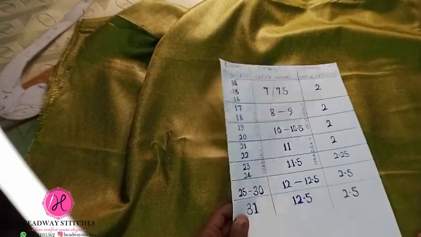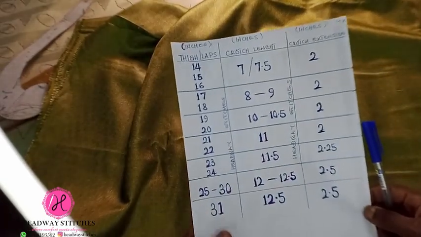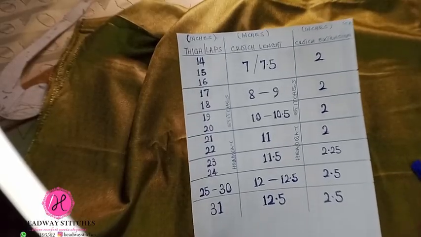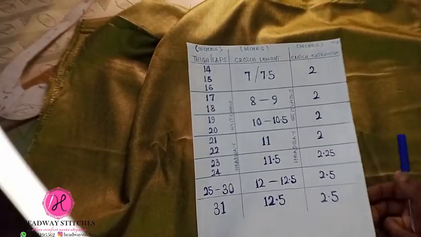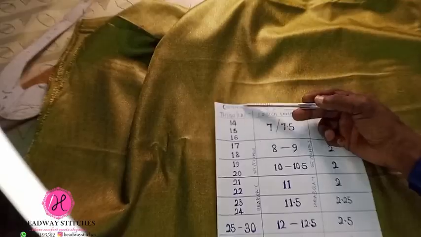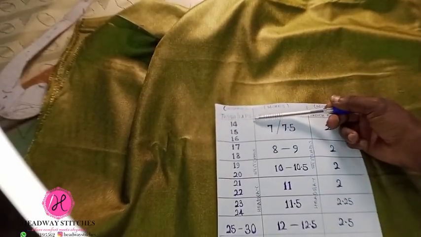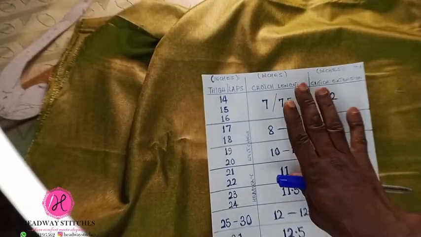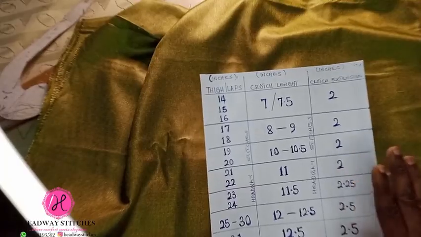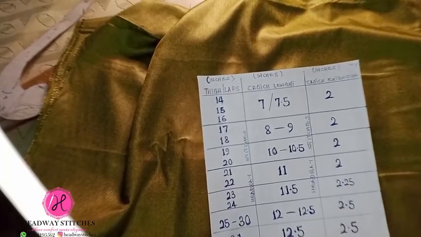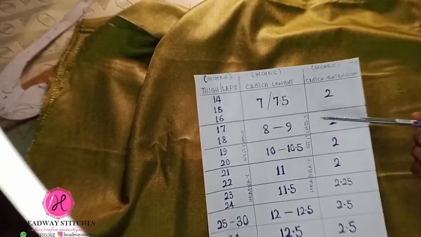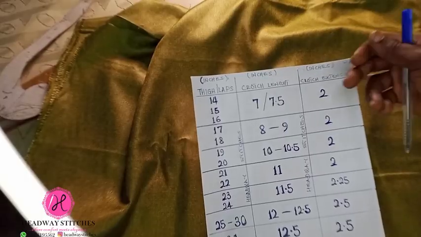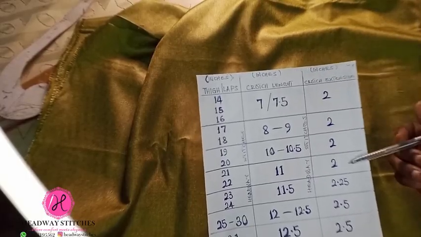So I have this chart with me. You can copy it and start using it. It is well simplified based on my experience. So now I have here thigh, or you call it laps, depending on what you call it. Then mind you, all these values you have here are in inches. I have crotch length here, and I have crotch extension. This one is just the curve you had after your crotch length. So this is the crotch extension.